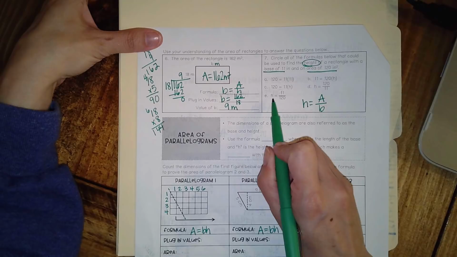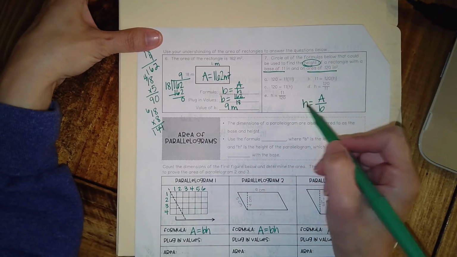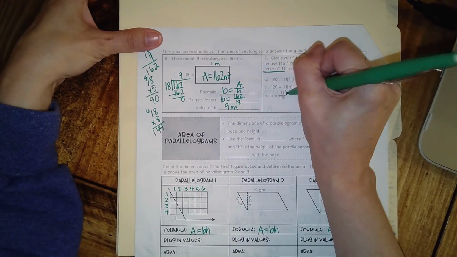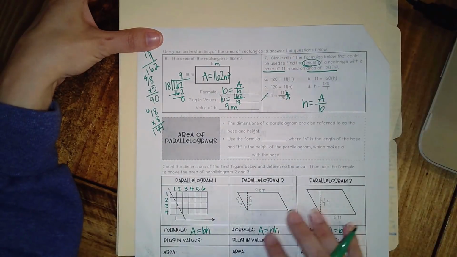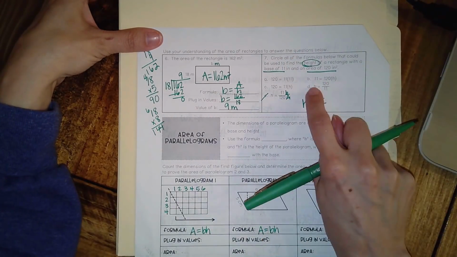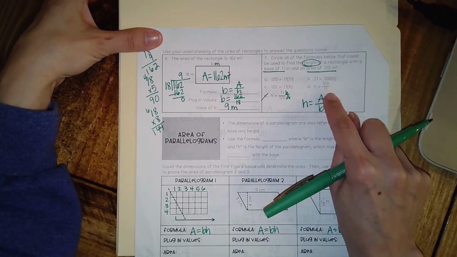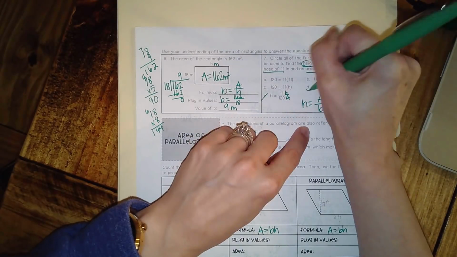Well, E says h equals 11 divided by 120. Well, that's not area divided by base. That's base divided by area. Well, I don't want to do that, so that can't be one of them. The other one that jumps out to me is this one that has h equals. So h equals 120 divided by 11. Well, that's the area, and that's the base. So yes, this one is one of them.